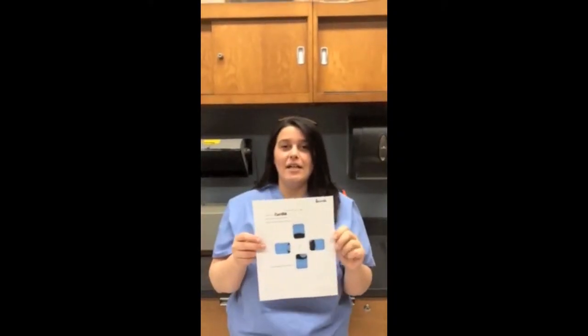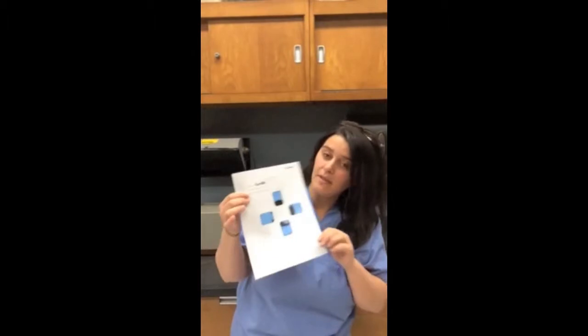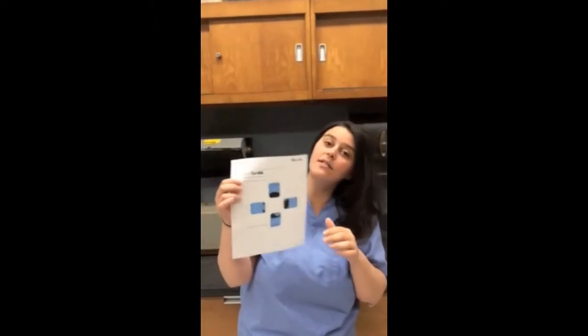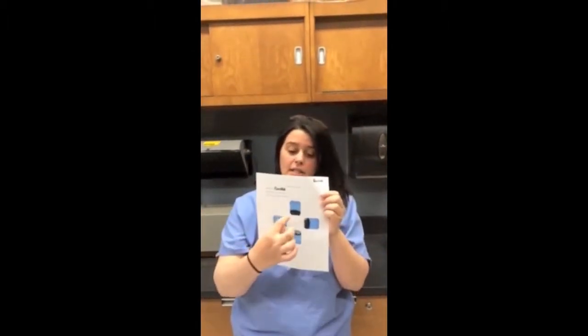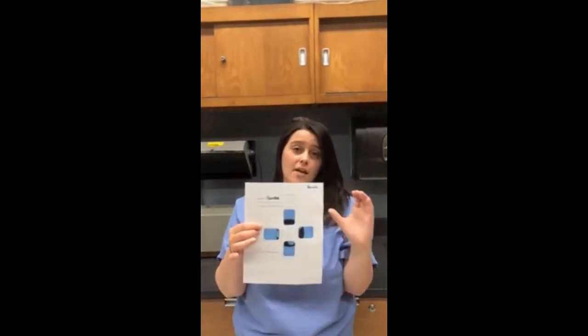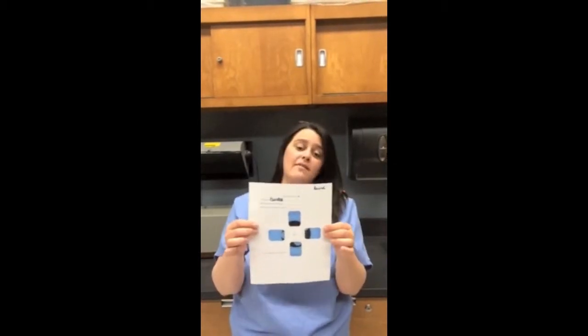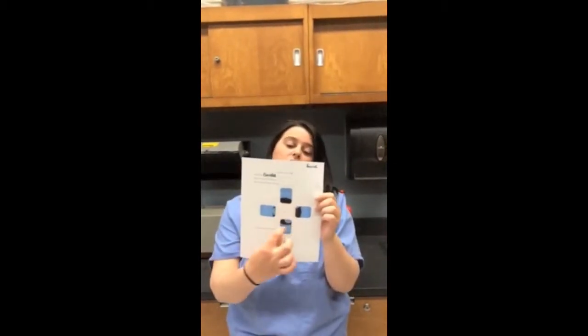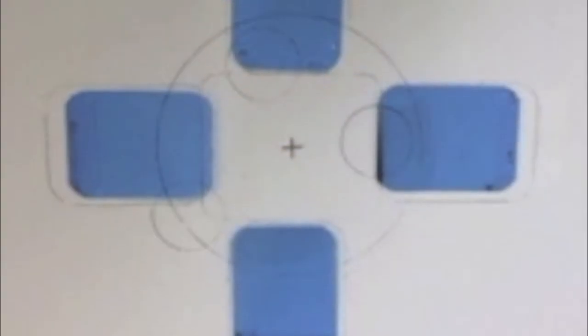Okay, so I exposed these films. They've been developed now, and I used the round collimator. As you can see, it cut off portions of the film, and it reduced the X-ray beam size to the size of the round collimator, which is 2.75 inches, so that's why only a small portion of the film is developed.